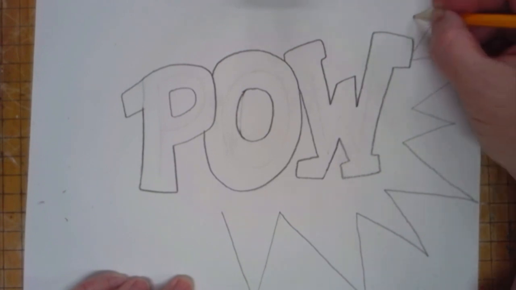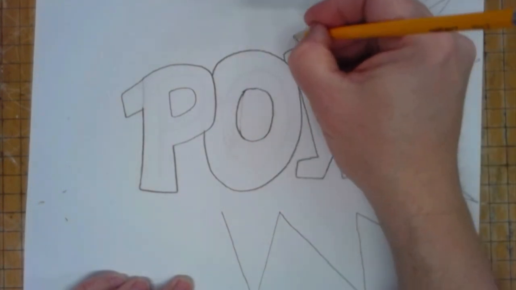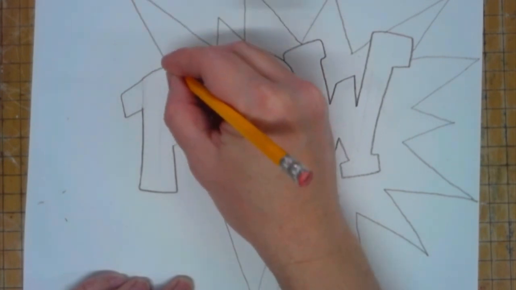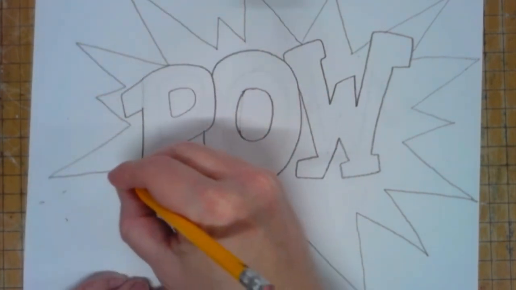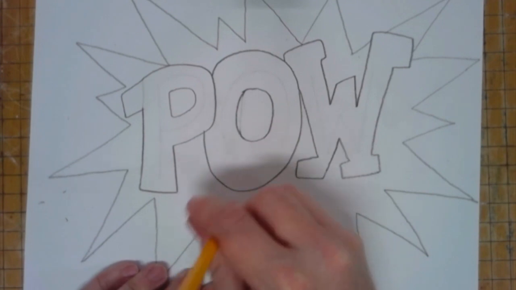There's no right or wrong amount of triangles that you have, just going in and out from the word, going up and down. You can do short ones, long ones. A variety of different sizes does make it more interesting. And then you want to make sure you end on the last point there. See, I missed, so I had to erase part of it, which is fine. So now I have my pointy line shape around it, which gives it emphasis.